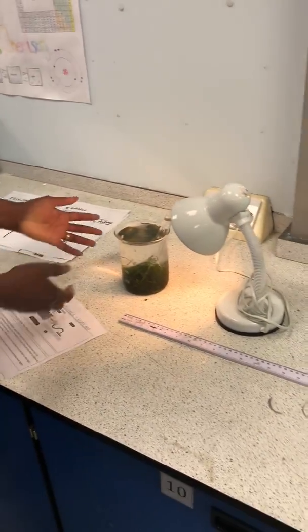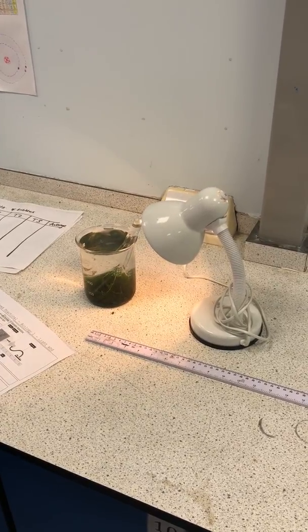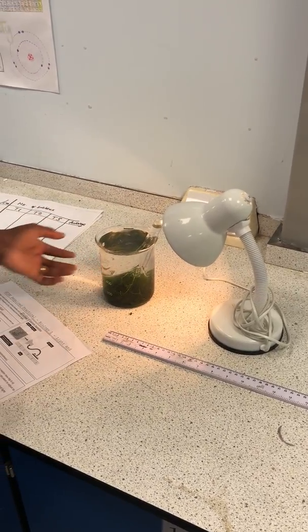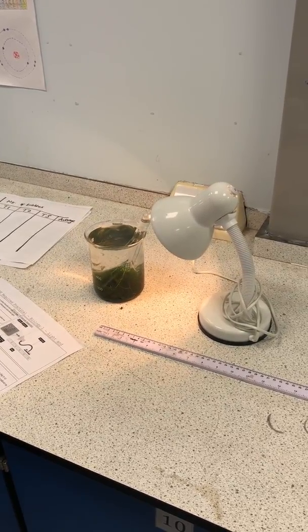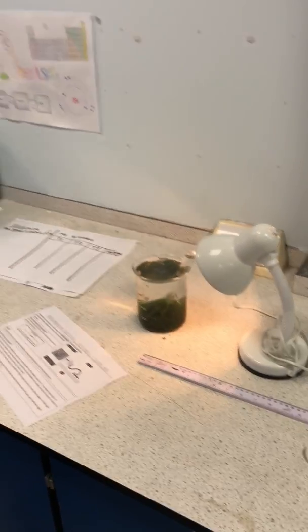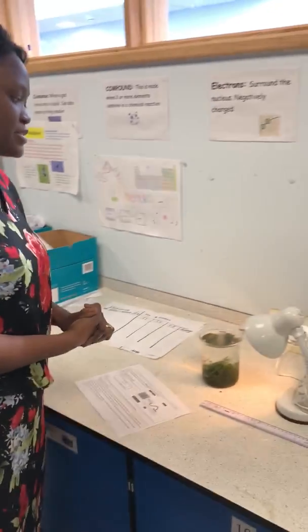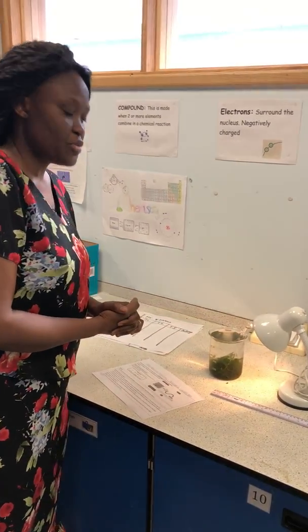We have here a plant, an Elodea plant, or duckweed, which is a pond weed, which grows in water. Now this plant is useful for investigating photosynthesis because right before our eyes we can see, in the form of bubbles, when the gas is being released.